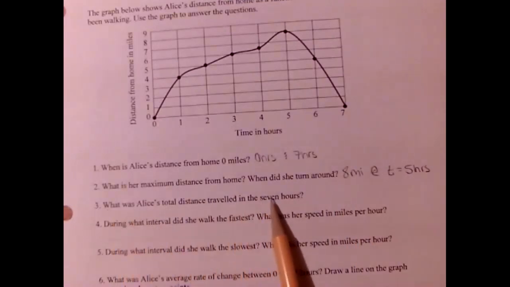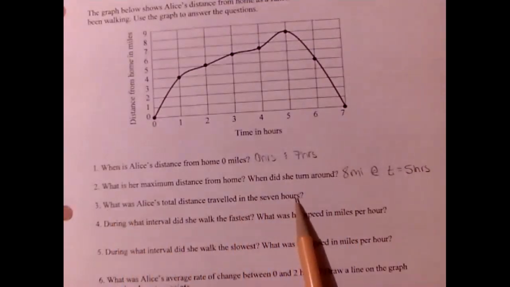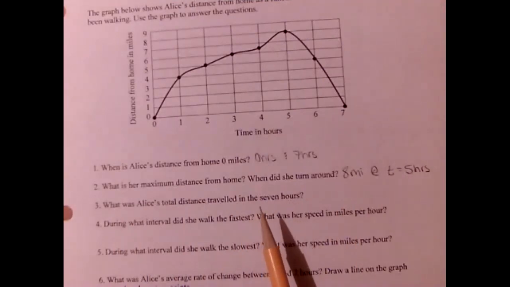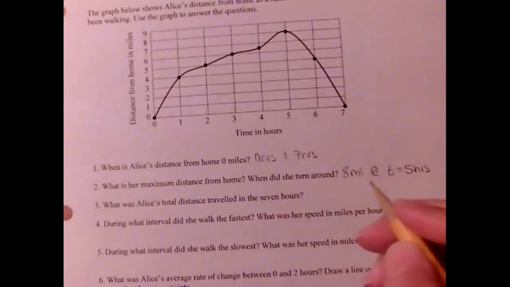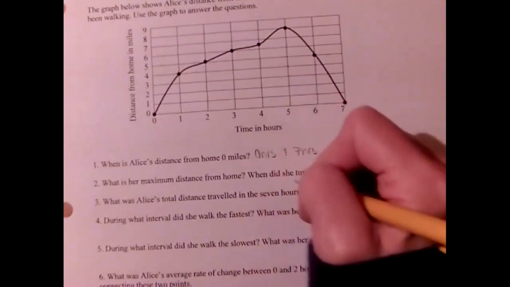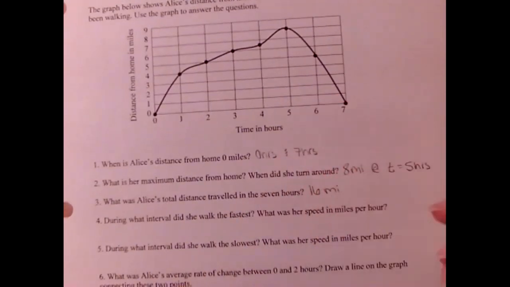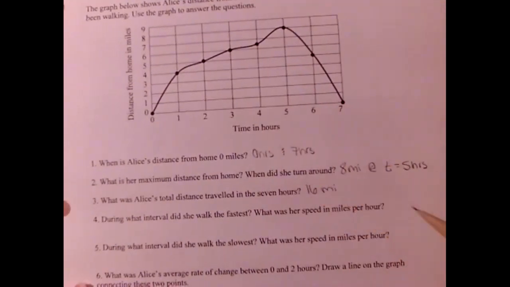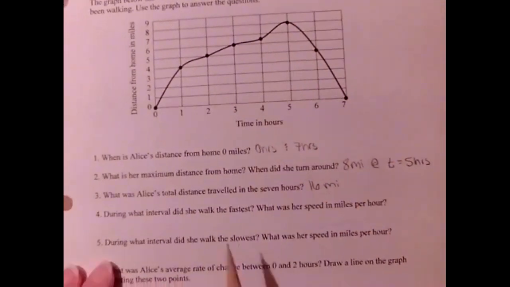So what was the total distance that she went in the 7 hours? What do you guys think? I had one person answer. Anybody agree with that? Yeah, I usually like to wait until I get more than one answer. Good, 16 miles. Because she went 8 miles away and then 8 miles back, so total of 16.